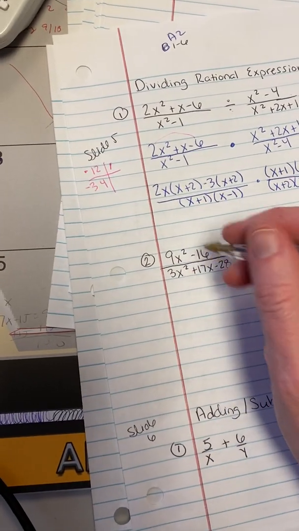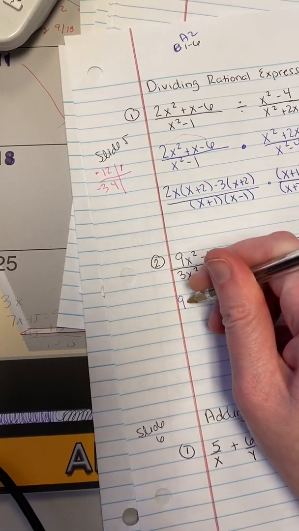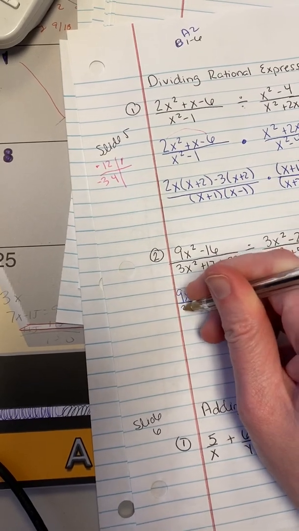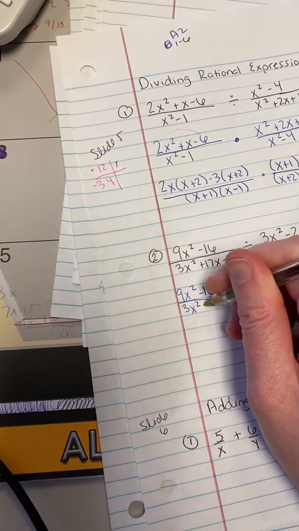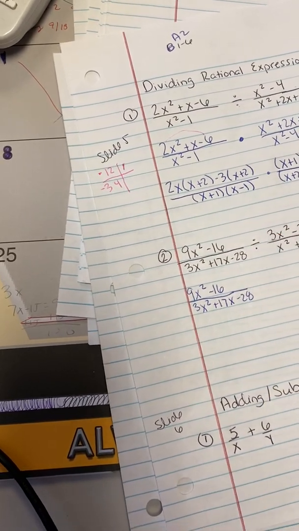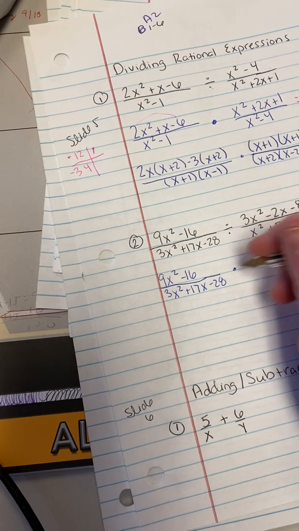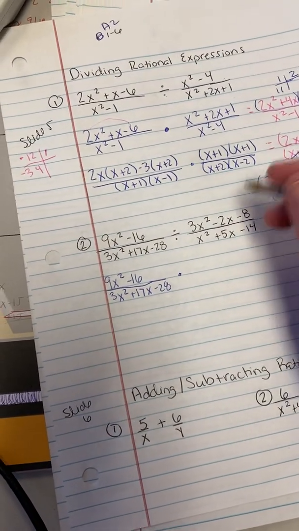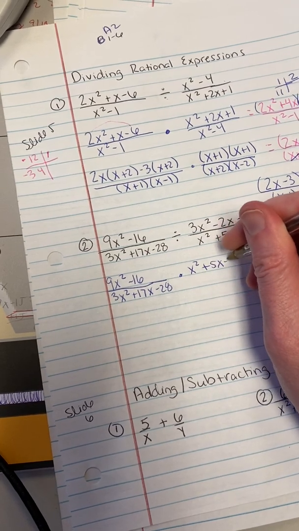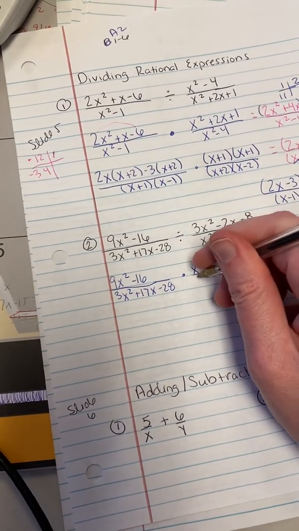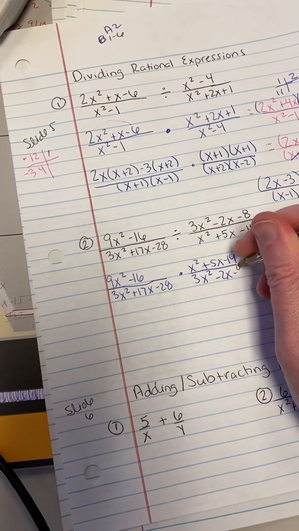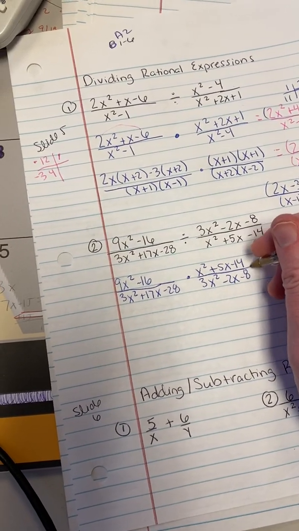So that's going to be 9x squared minus 16 over 3x squared plus 17x minus 28. Change that to times. Flip it: x squared plus 5x minus 14 over 3x squared minus 2x minus 8.